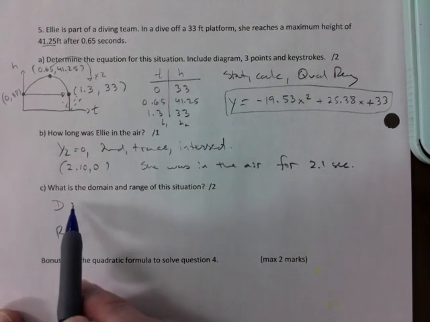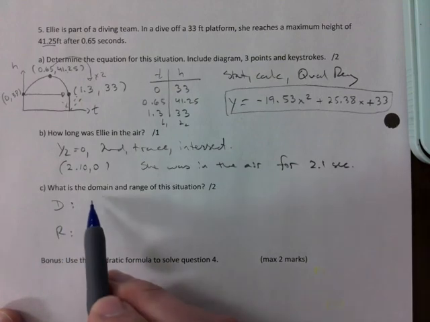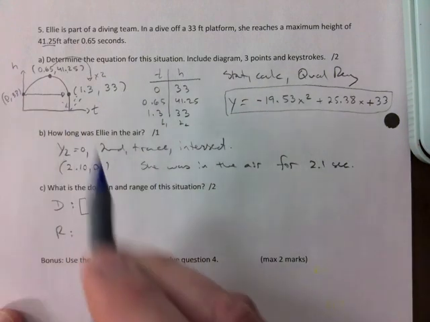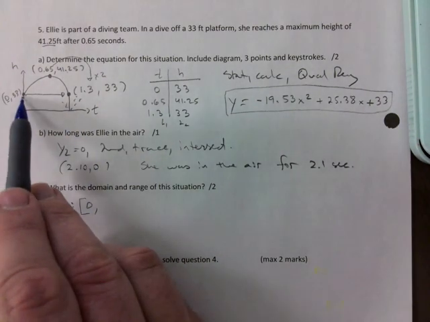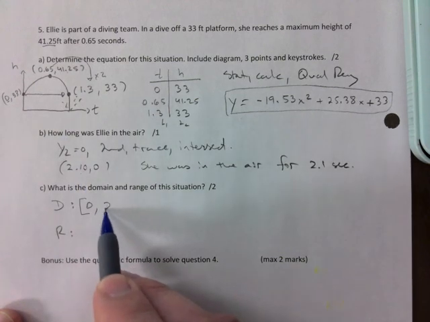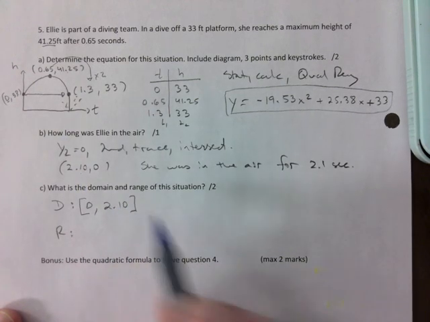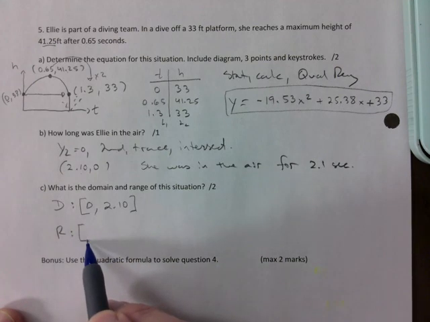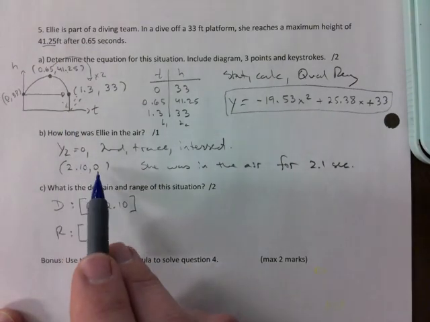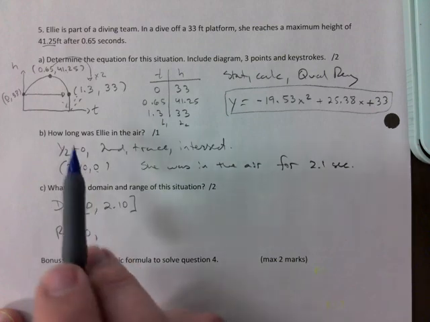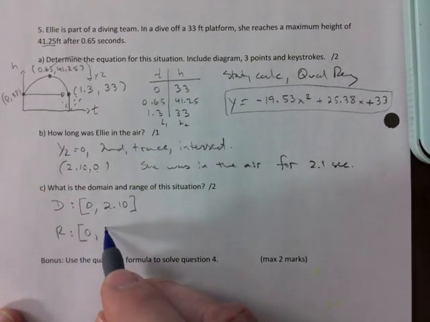So for domain and range, how would you do that? Well, domain is my x values. I start at time 0, and this story stops in terms of time when time gets to 2.1. Okay. My range, what's the lowest height you ever get to, is 0, right? 0 is the lowest height. And the highest is 41.25.